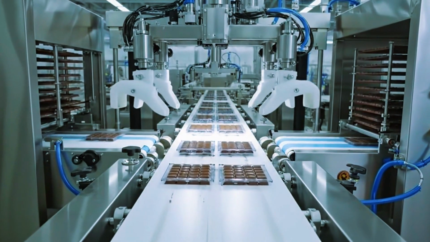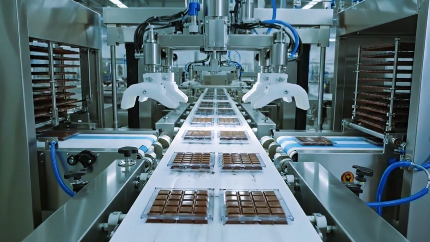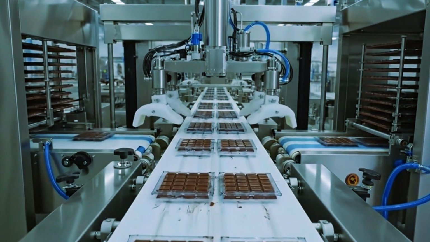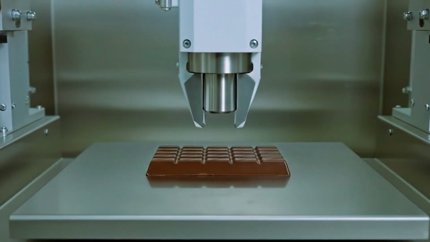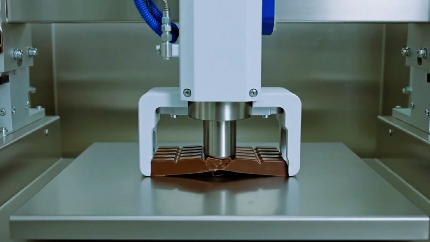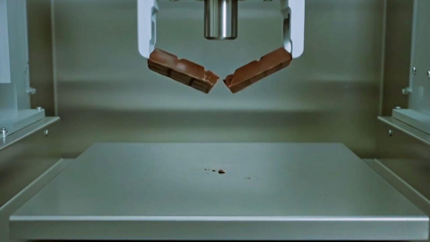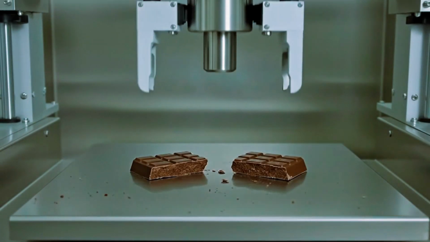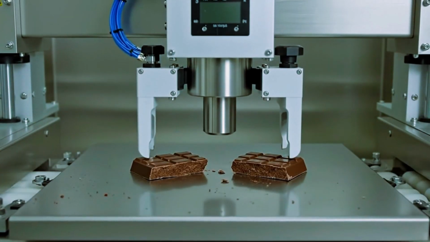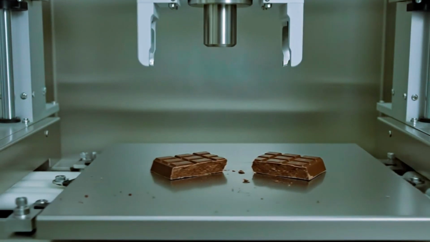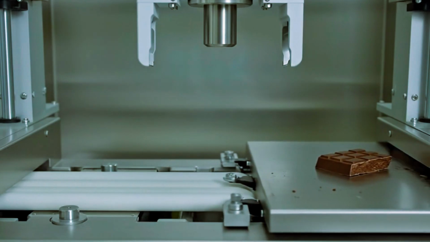Gloss is not cosmetic. It proves the cocoa butter crystal structure formed correctly. The snap reveals internal order. A dull break means unstable crystals and inevitable shelf failure. Weight and thickness confirm molding accuracy. Errors here cannot be trimmed or corrected.